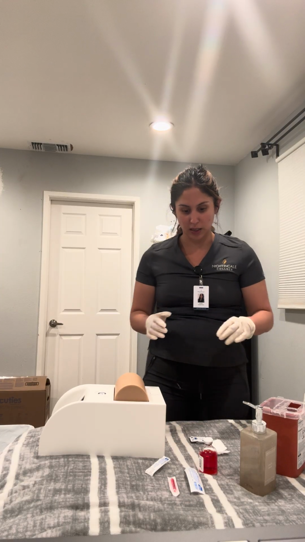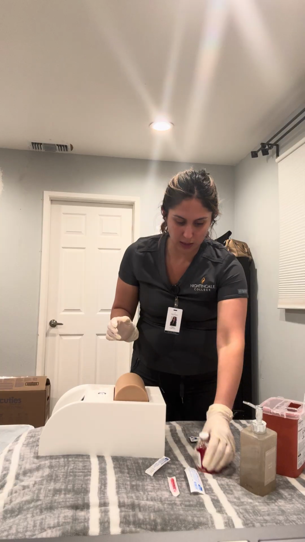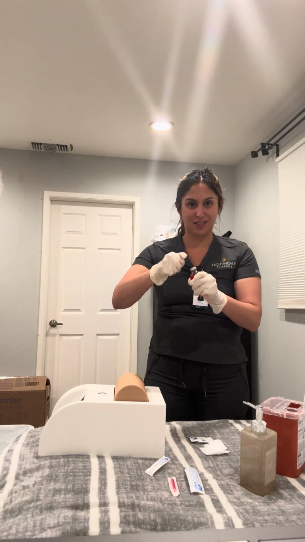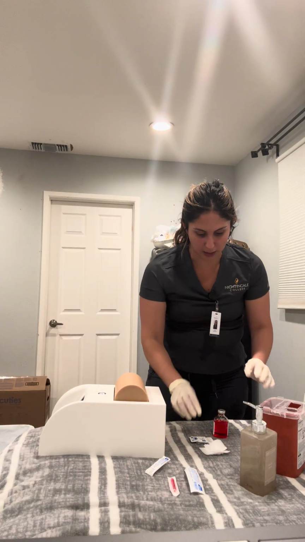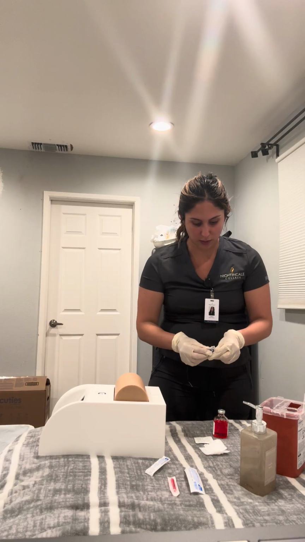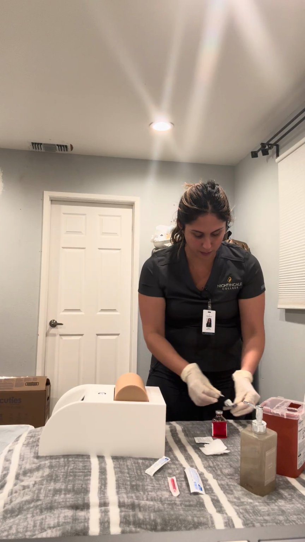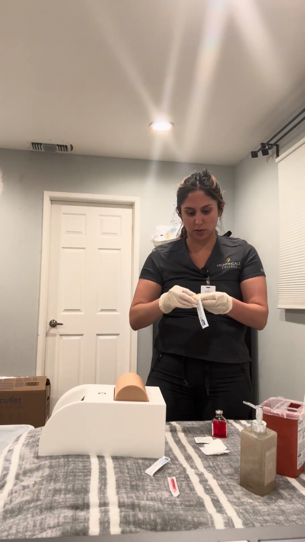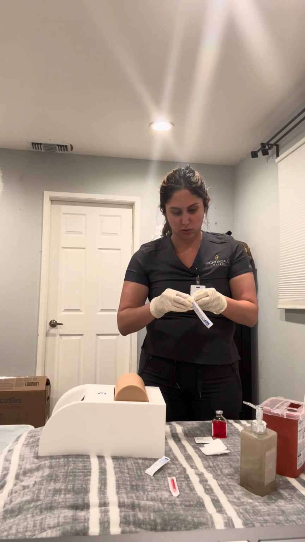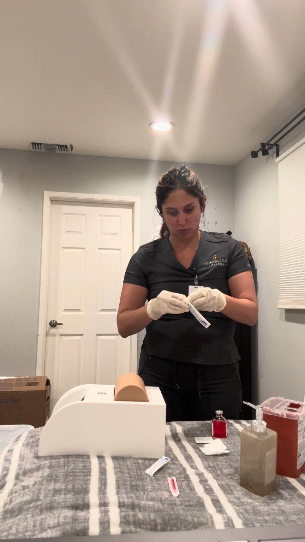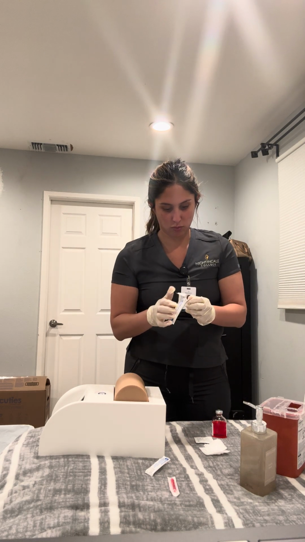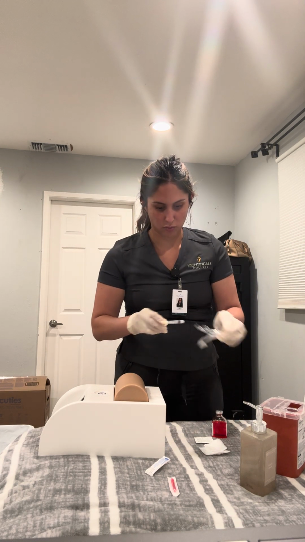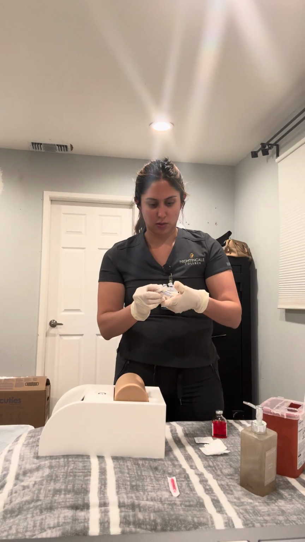No, perfect. Okay, so I'm going to grab my medication, uncap it, and clean the vial, just like that. We're going to grab our syringe and our needle.